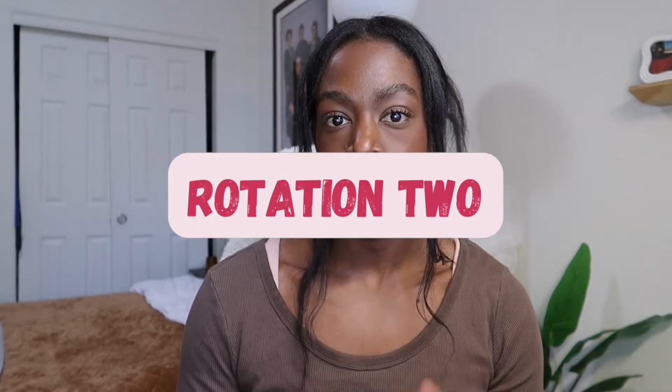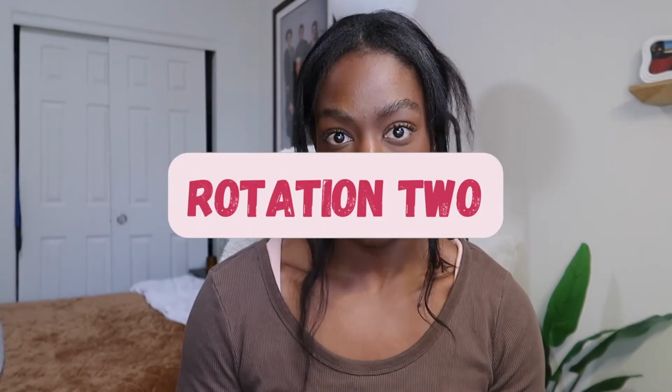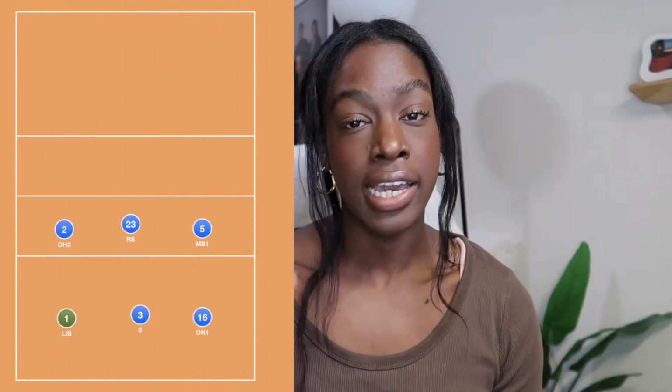Now let's look at what rotation 2 home position is going to look like. So everybody has rotated one position clockwise. So now our OH1 is going to be left back, our setter is going to be middle back, a libero is going to be left back, OH2 is now in the front row in left front, right side 1 is now going to be in middle front, and the middle is now going to be in right front.